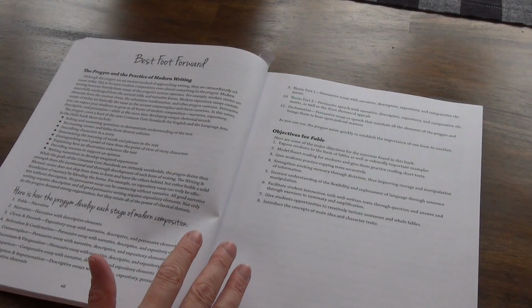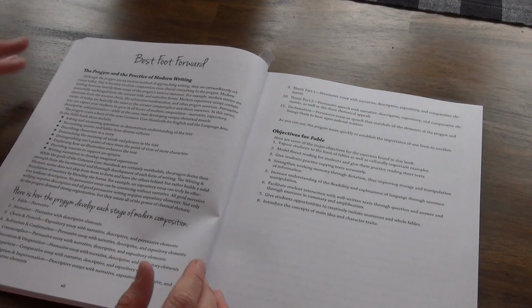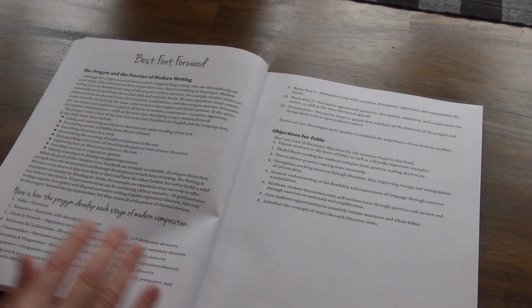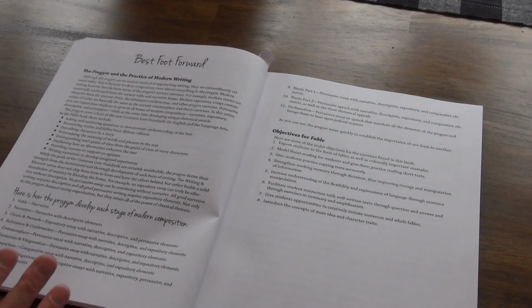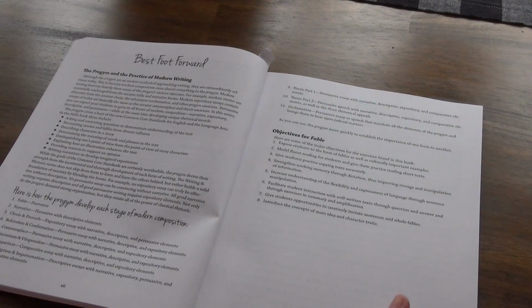This section just tells you about how exactly it's going to work, what things are going to be included, and then here are the different stages of all 12 of those books and how those things will be addressed and what is going to happen with those.